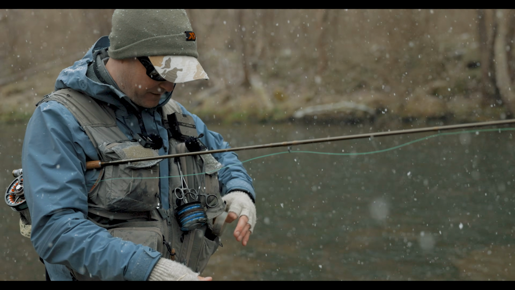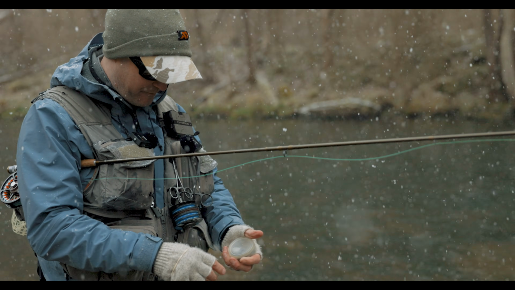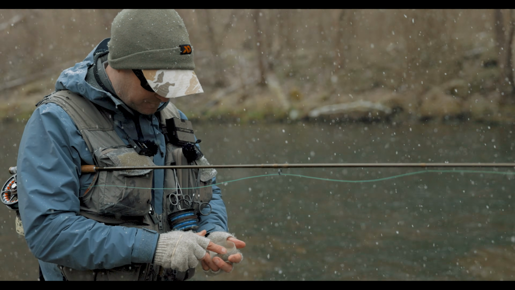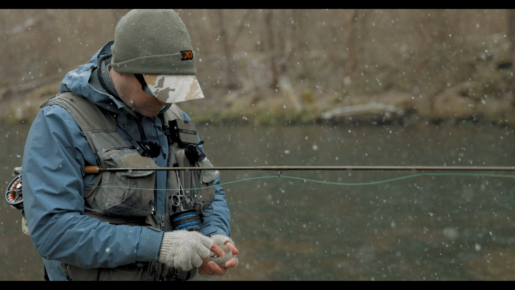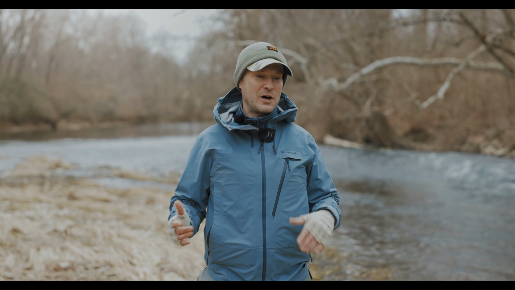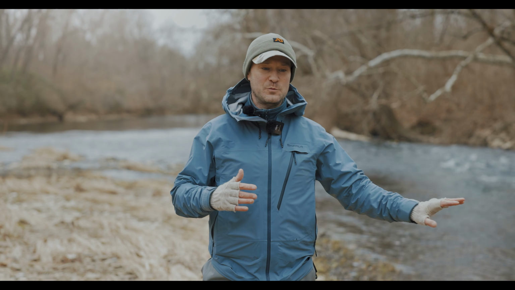Also, I like to say that there is enough weight to counteract any leader sag. By adding a little bit of weight, you can take away the sag in that leader. Adding weight isn't a bad thing. Fishing light isn't inherently better. Often by adding a little bit of weight to the system, we have more control.